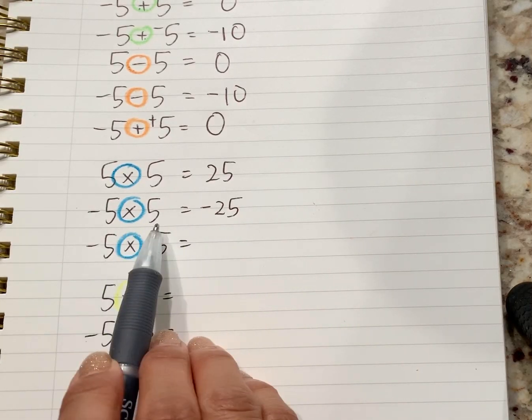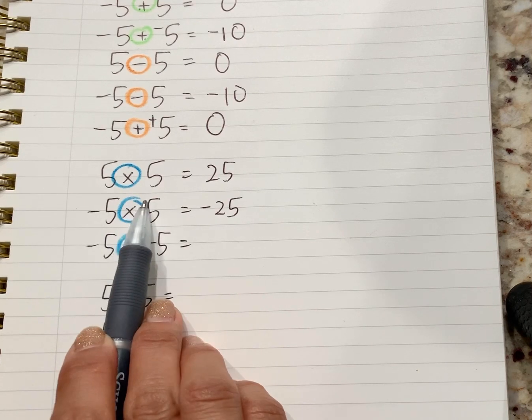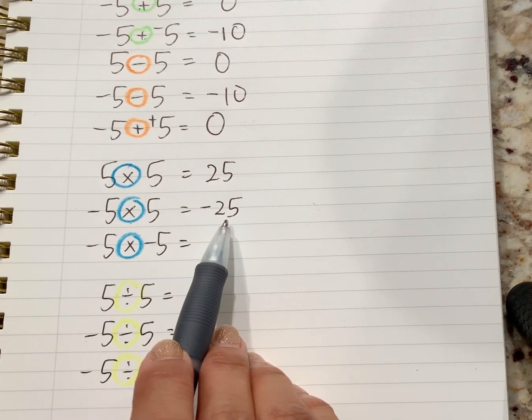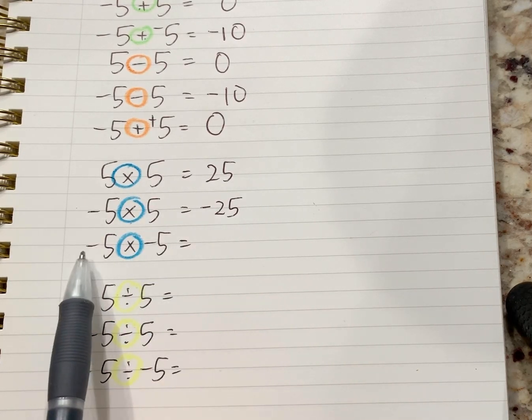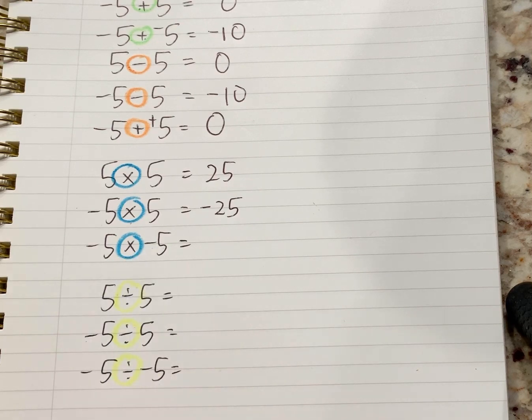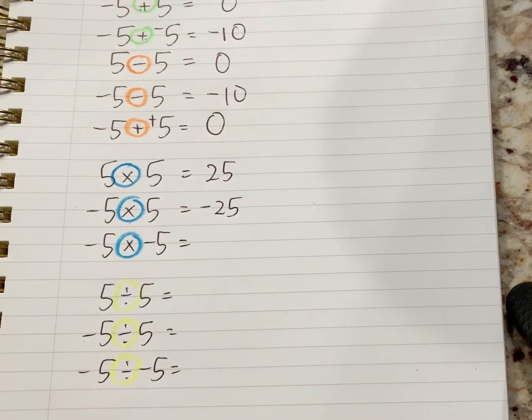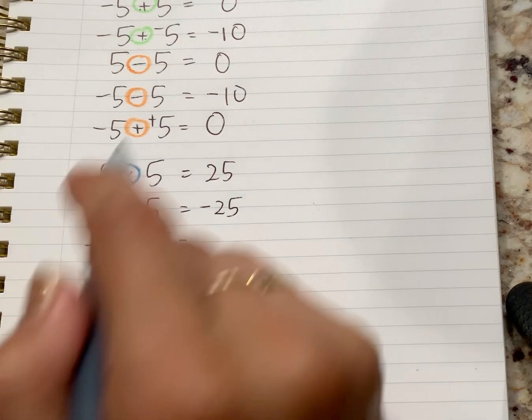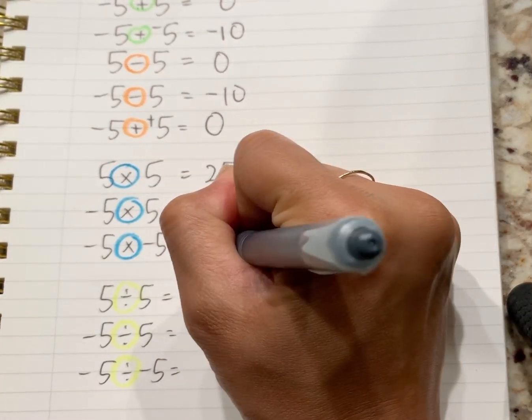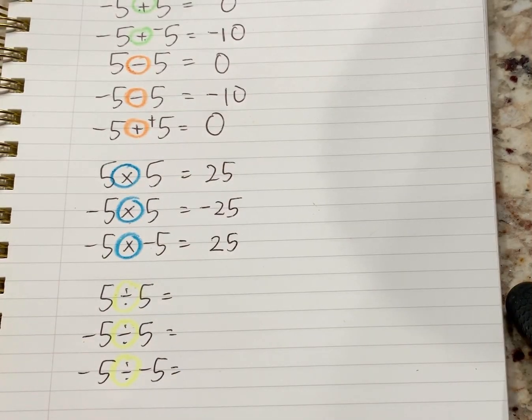If this had been switched and it was 5 times negative 5, it would be the same thing. Here we have negative 5 times negative 5. When you multiply a negative and a negative, your product is going to be a positive. The same rules apply for division, but I thought we'd go through it anyway because why not? We have all the time in the world on our hands.